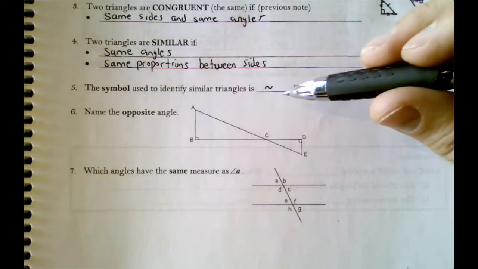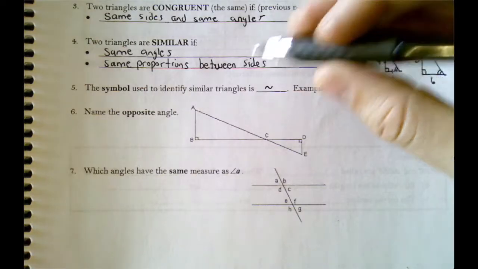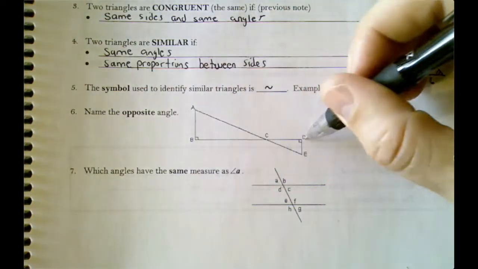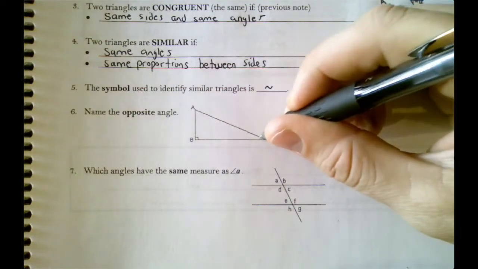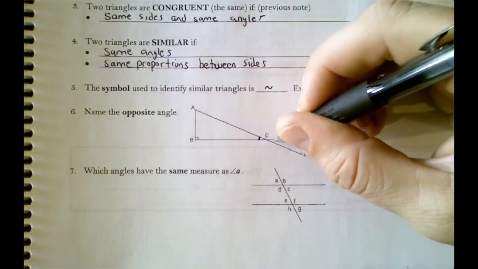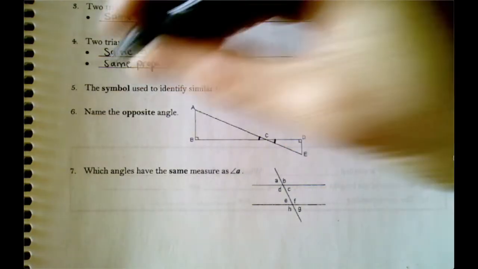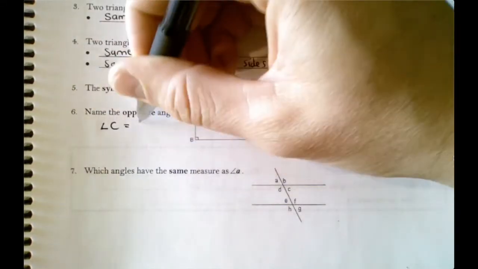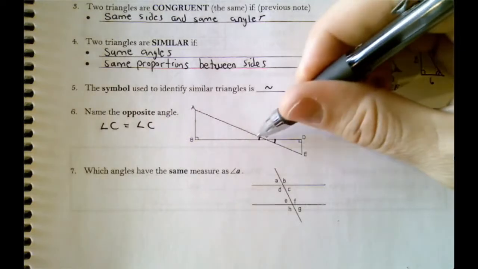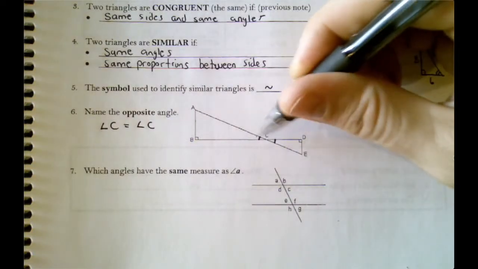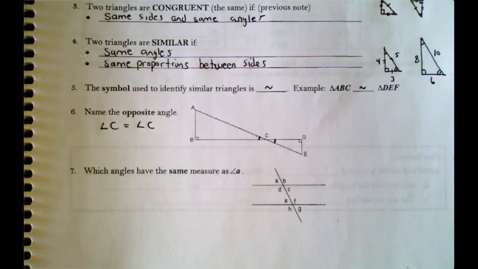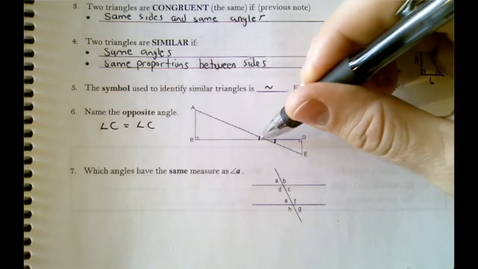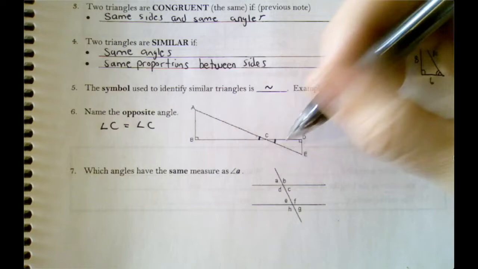So in number 6, name the opposite angle. In these two triangles here, we've got triangle ABC and we've got triangle CDE. If you look at these two angles, those are called opposite angles. And the reason they're opposite is because they're across a diagonal, or called a transversal. But you have two angles across the diagram between two different triangles.